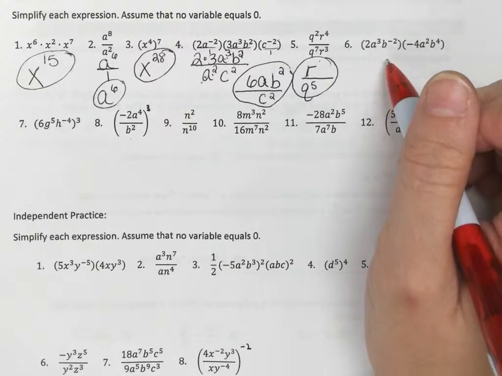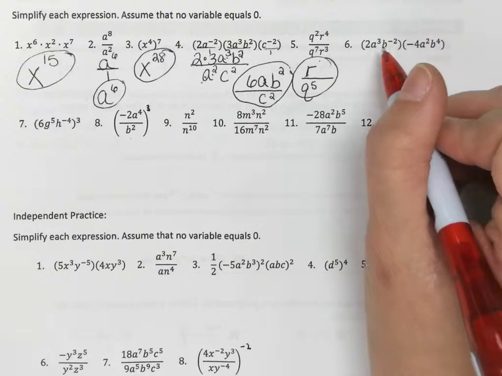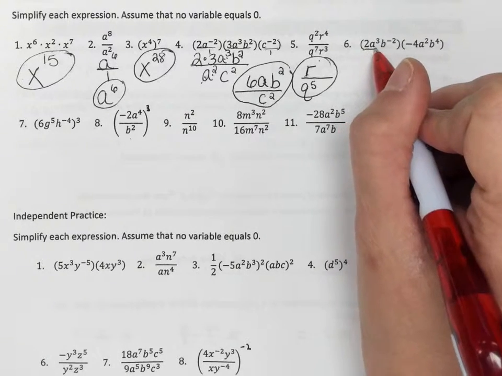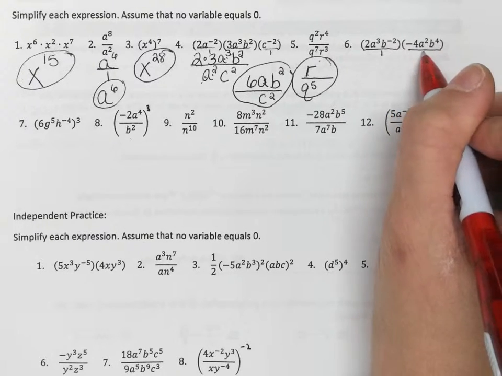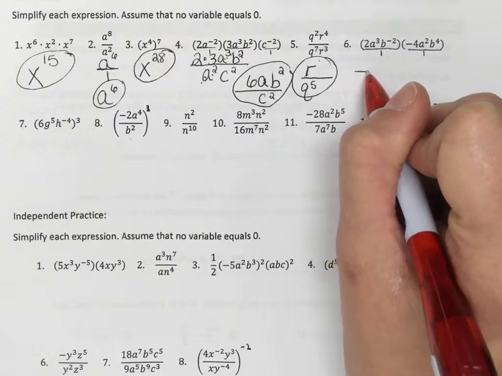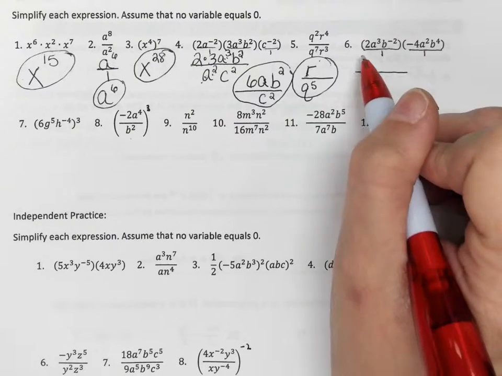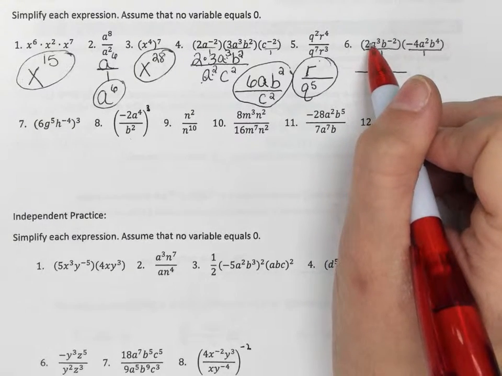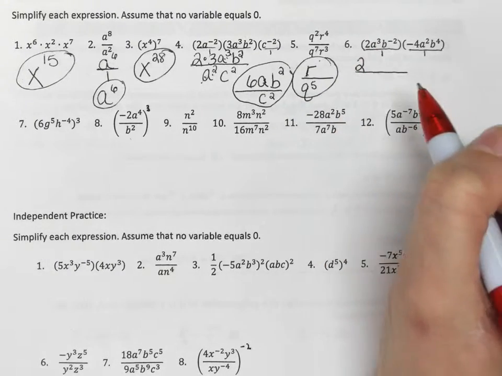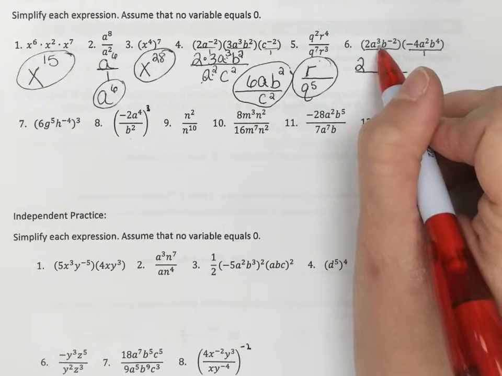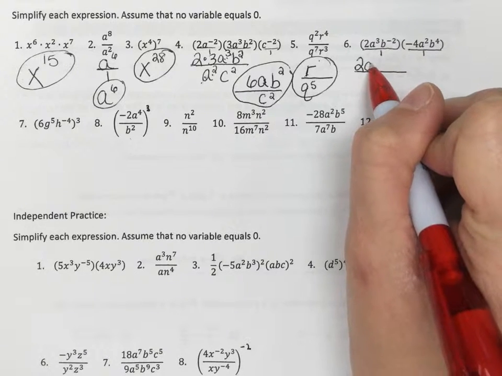Number 6. Do I have any negative exponents? Yes, I do. So look right here. This number 6 is just like this one. This is over 1, right? All these are over 1. So draw your fraction bar. The 2 is positive. I'm not worried about the 2 because he's not an exponent, right? So you're going to leave him right there on top. A to the 3 has a positive exponent, so you don't touch him.